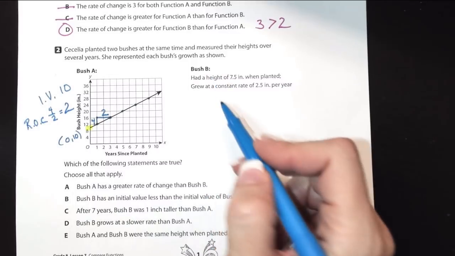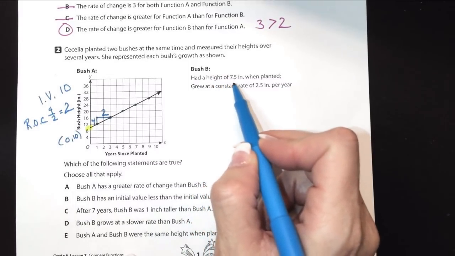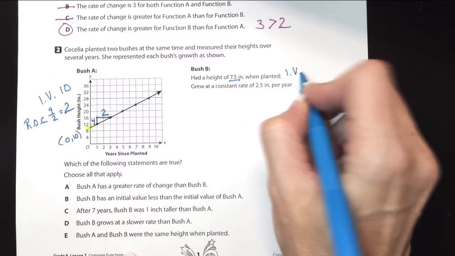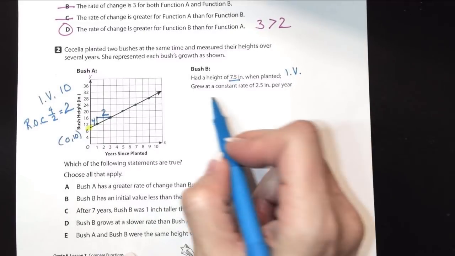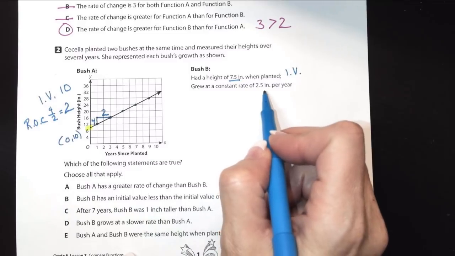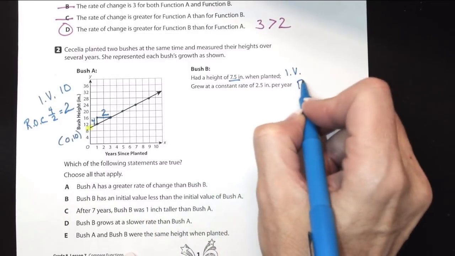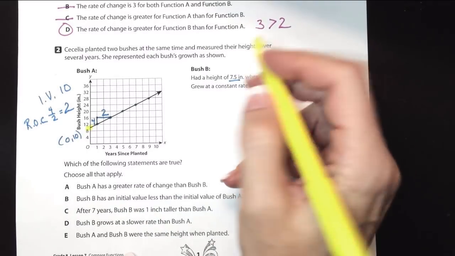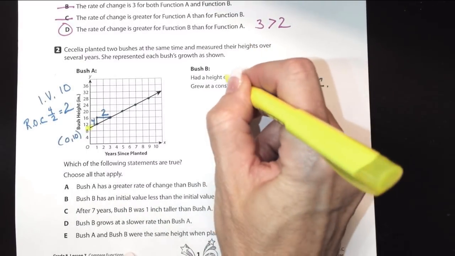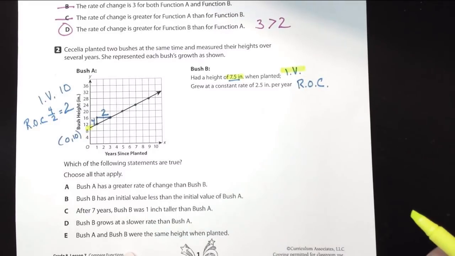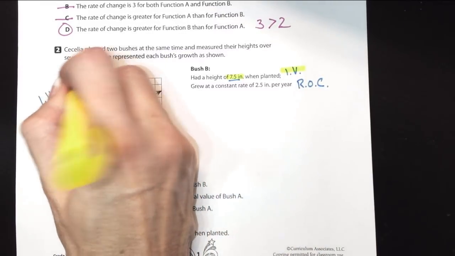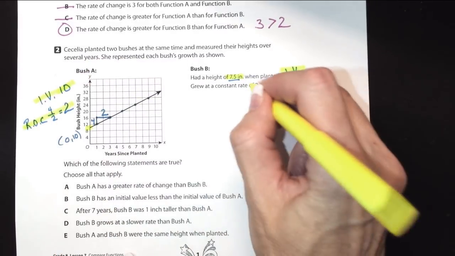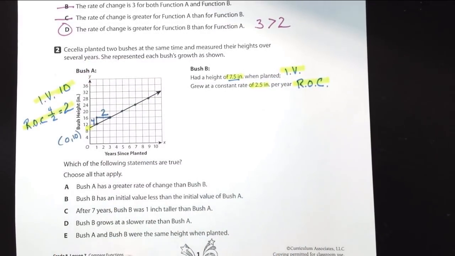All right, for bush B, it said it had a height of 7.5 inches when planted, so that is your initial value. It's where that bush started. It said it grew at a constant rate of 2.5 inches per year, so that is your rate of change. Okay? So we're comparing the 7.5 initial value, 10 initial value, and 2 for rate of change. Those are the pieces we need.